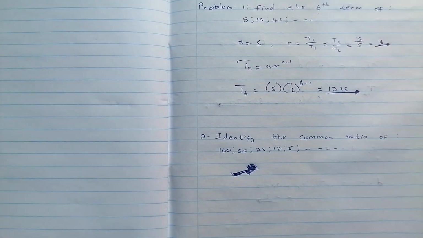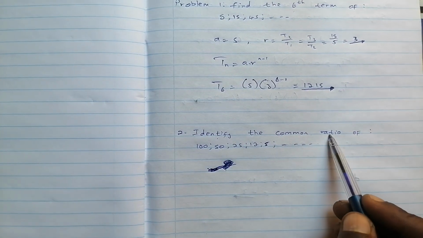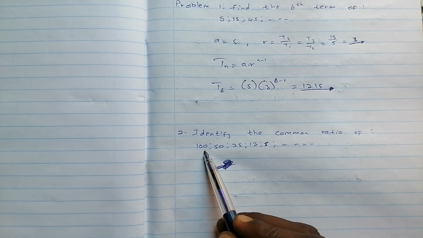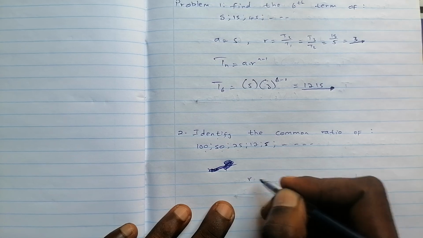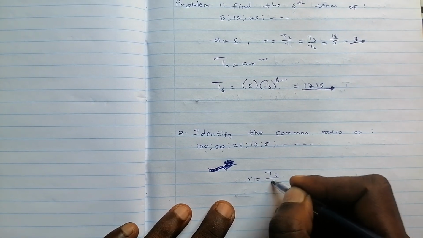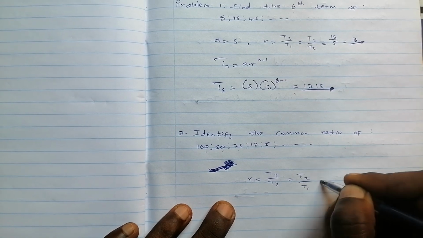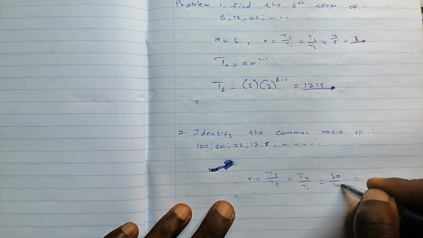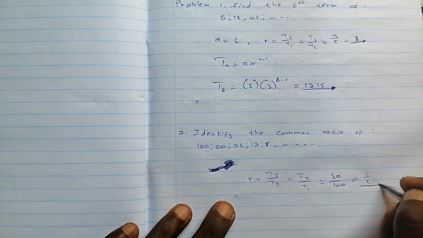Let's do the second question. It says identify the common ratio of 100, 50, 25, 12.5. So r equals T3 over T2 or T2 over T1, which is 50 over 100, which equates to 1 over 2.